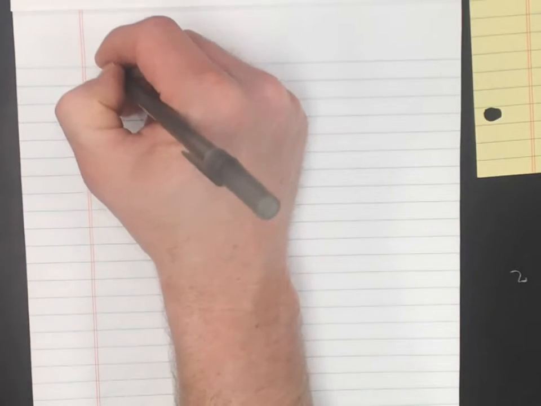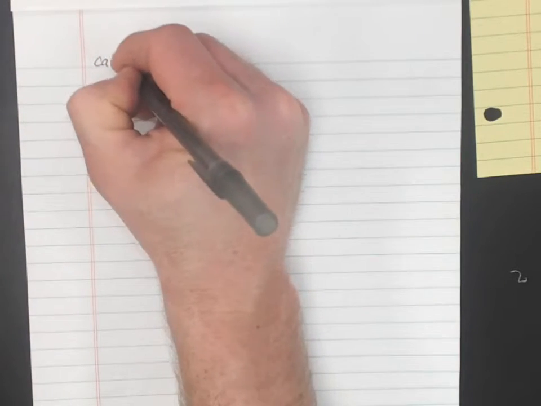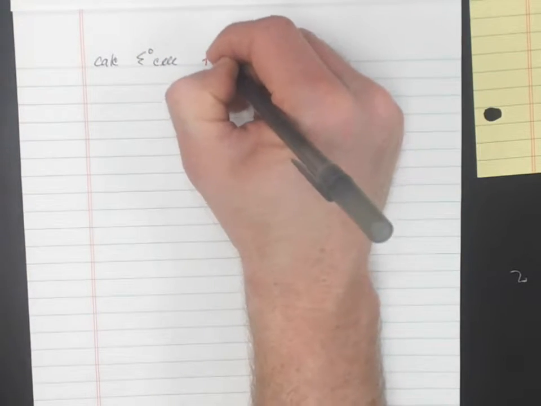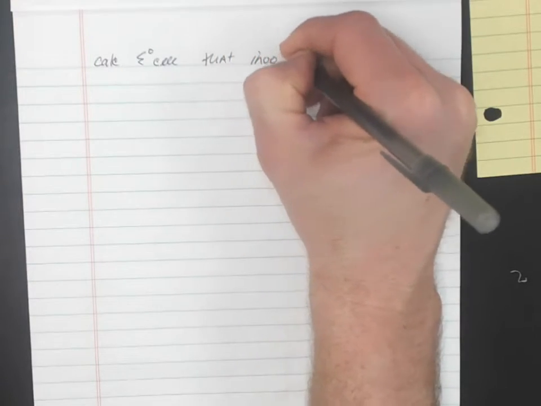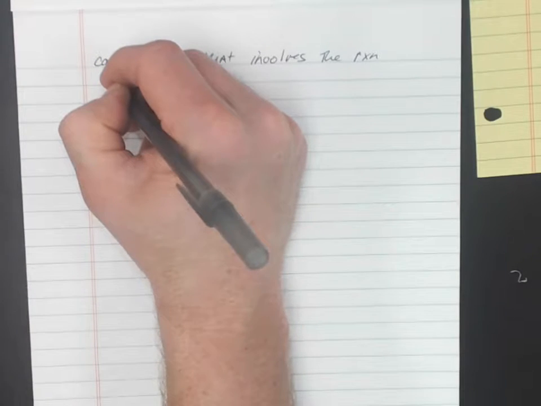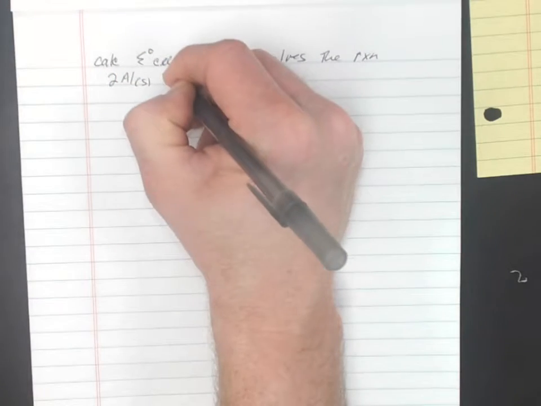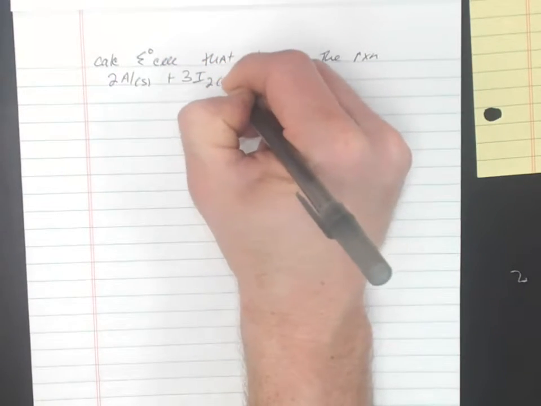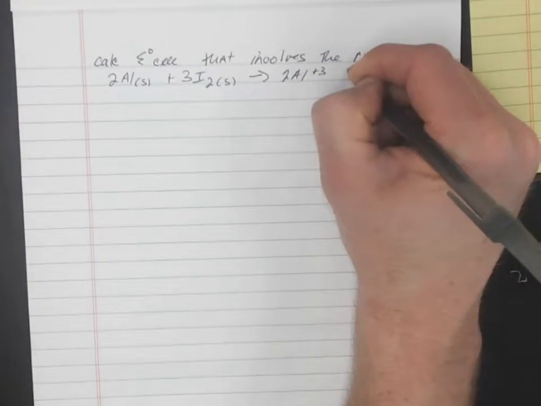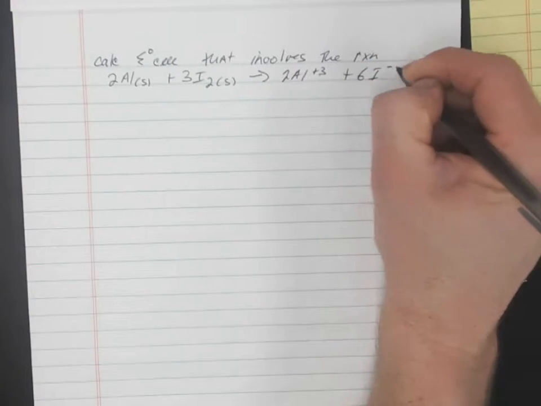Okay, let's try one more of those. Calculate the E naught for the cell that involves the overall reaction of 2 aluminum solid plus 3 I2 solid yields 2 aluminum plus 3 plus 6 I negative.